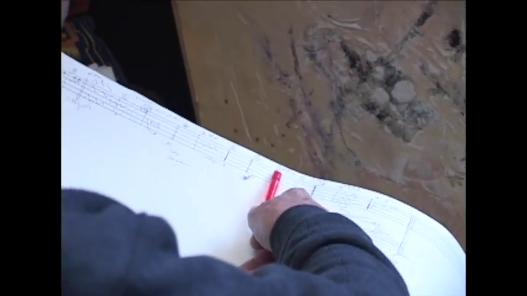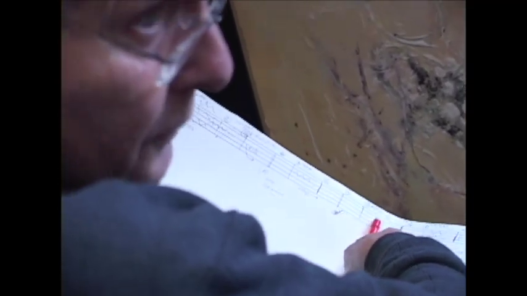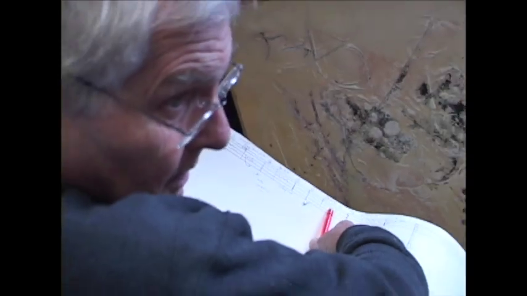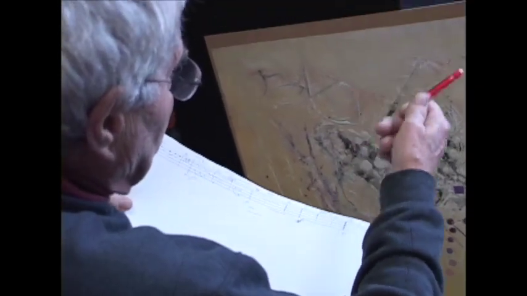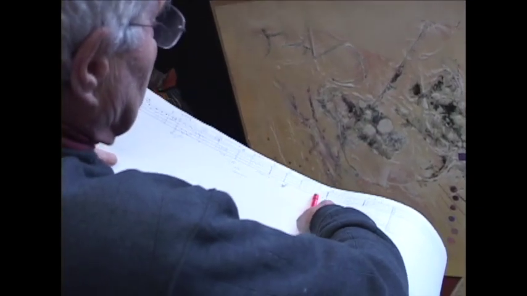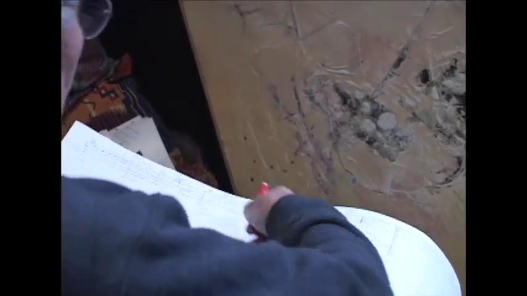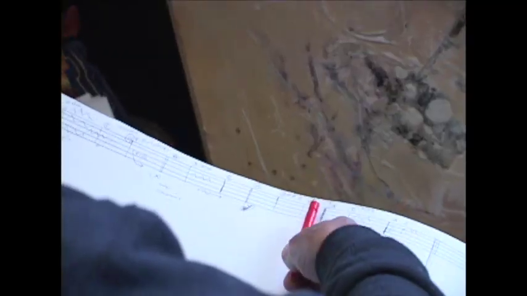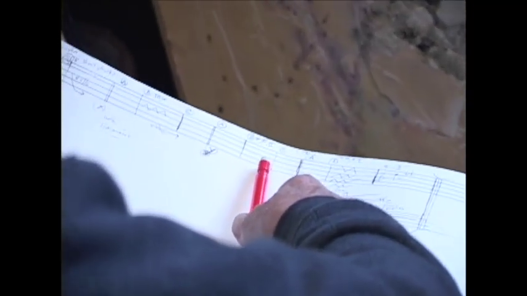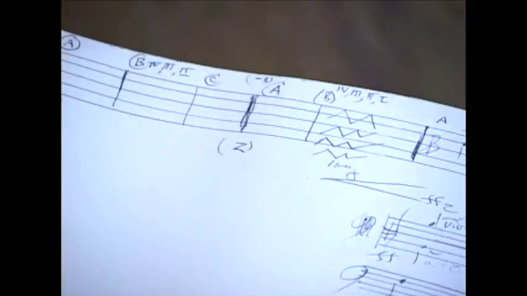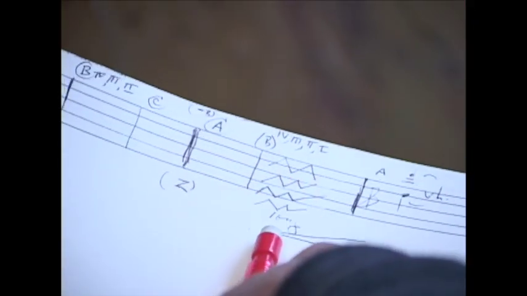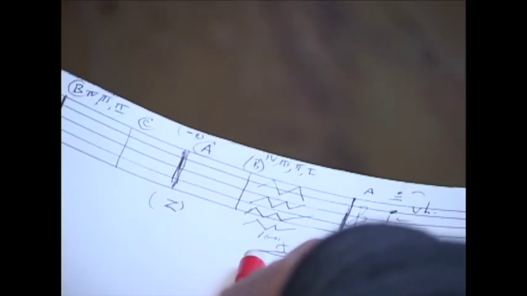Let's see, that's it. Then A, then B section, we glissando on the three upper strings, right? So we're going the fourth, the third. Now we incorporate the second, and we have the C again, with the viola bringing in the glissandos. A again, just holding that pitch. Full glissandos, all four strings.